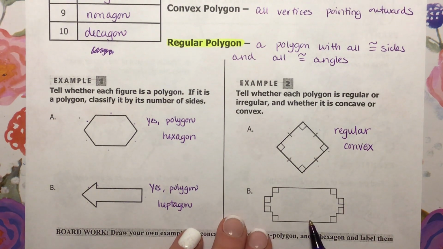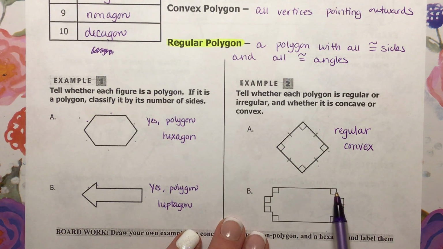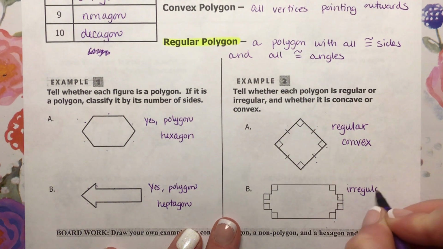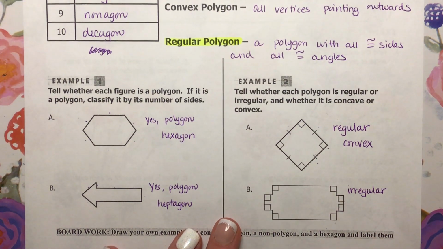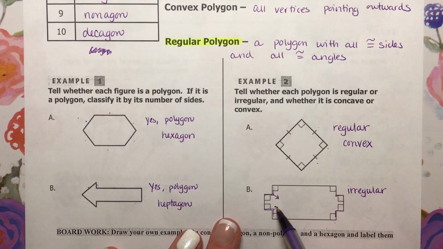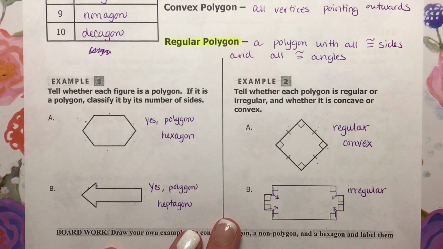In example B, however, we do have all congruent angles, but we don't have all congruent sides. This side is obviously longer than, say, that side. So this is an irregular polygon. And then we got to ask ourselves, is it concave or convex? Well, this corner right here, as well as this guy and this guy and this guy, notice how the corner is pointing towards the inside of the shape. Because those are pointing inside, they're jutting towards the center. That is considered concave.